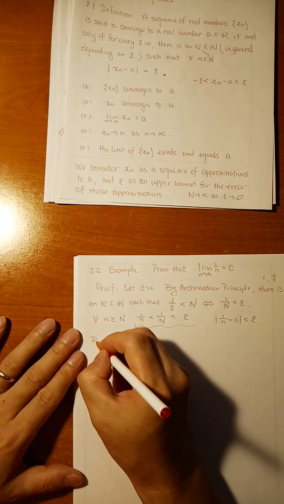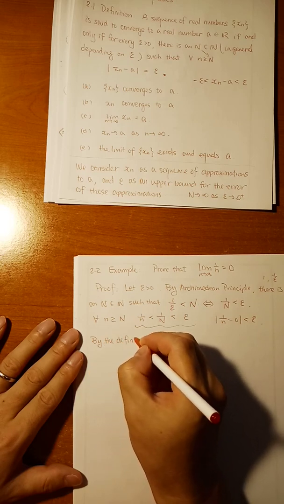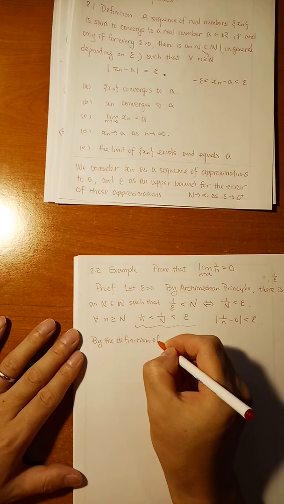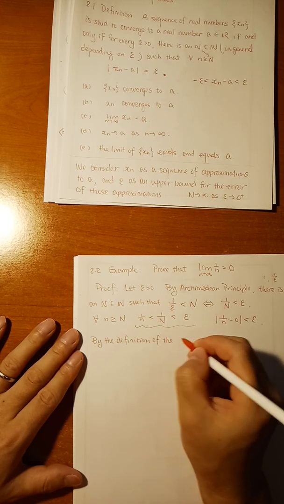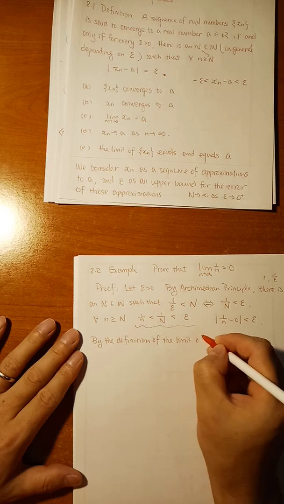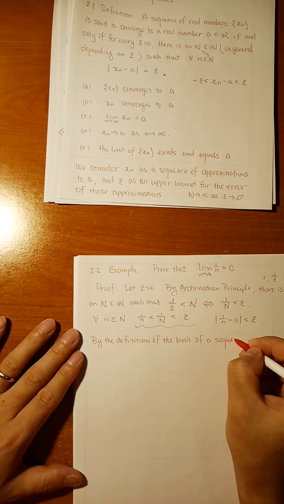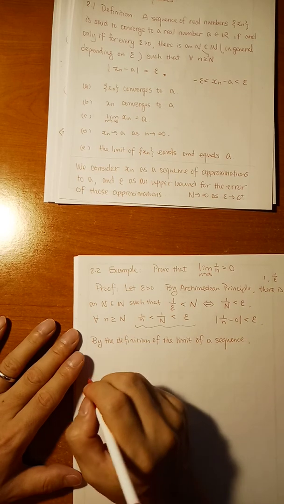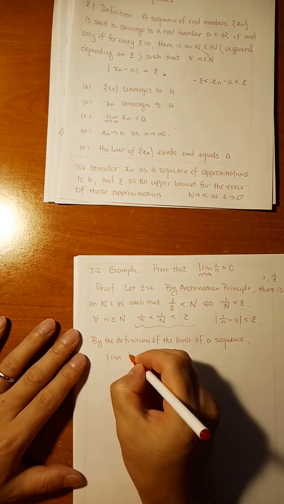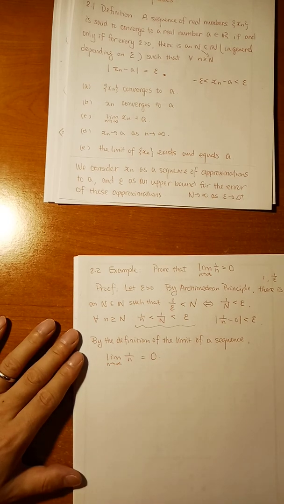So by the definition of the convergence or the limit of a sequence, the limit of 1 over n as n approaches infinity is equal to 0.